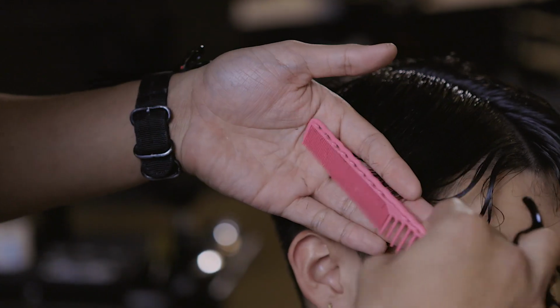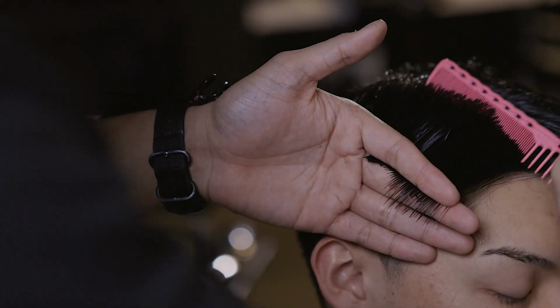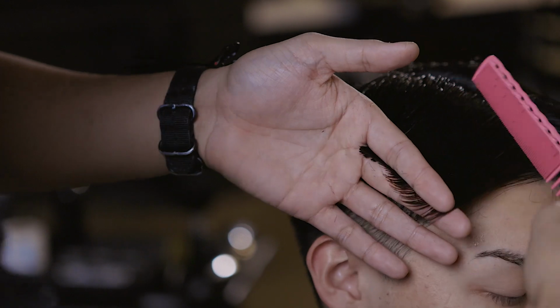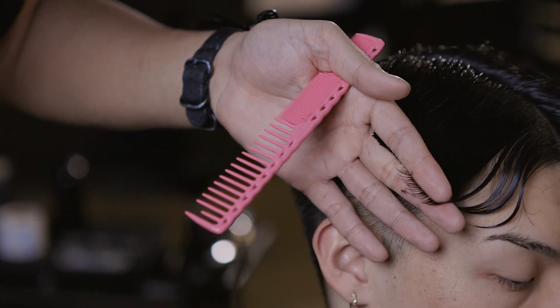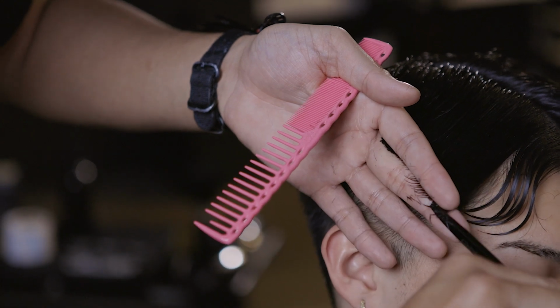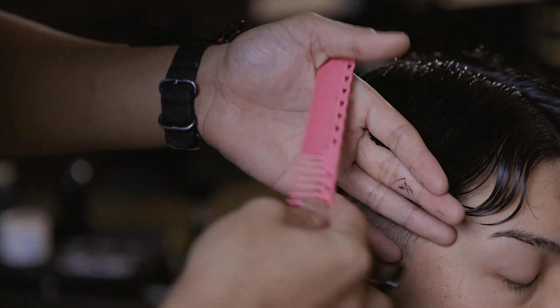So remember guys, if you want that longer fringe, point away from the client's head, still following our guide here, connecting that guide.